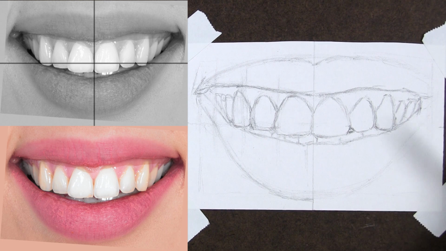All right, so now that we've got that, we can take a look at working on the corner and the lower edge and upper edge of the lips.